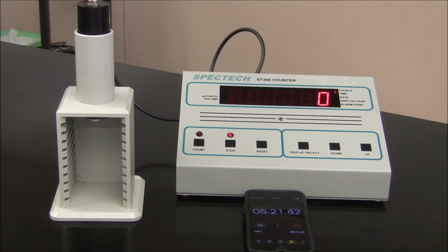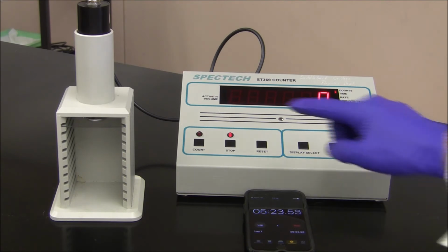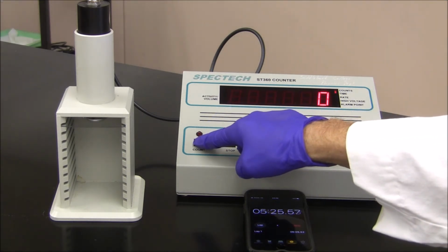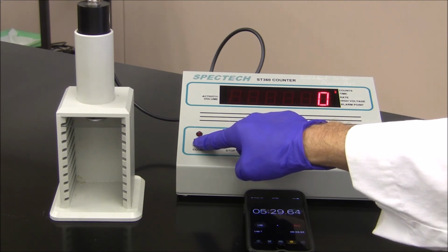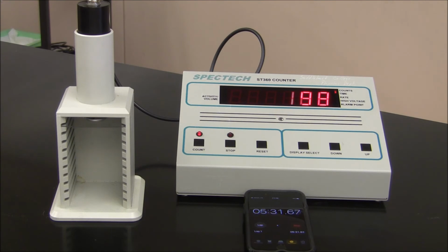Now coming up to our 330-second count. 621 counts at 330 seconds.